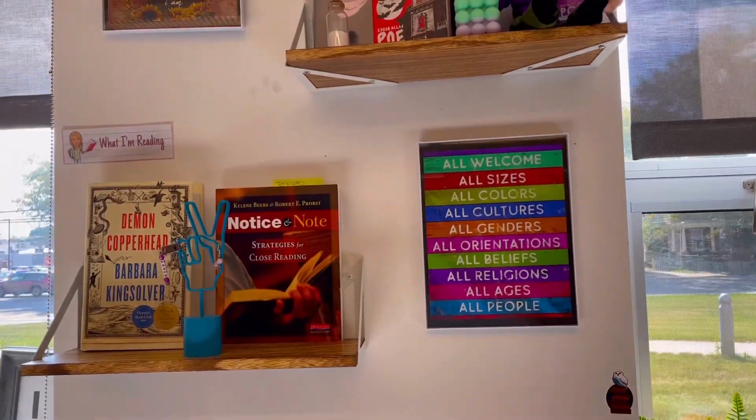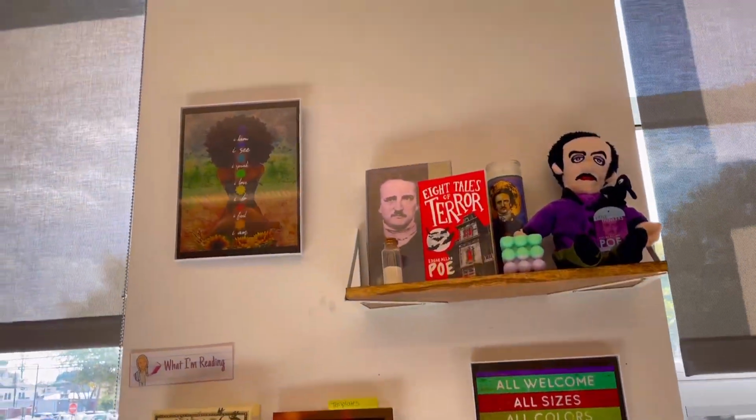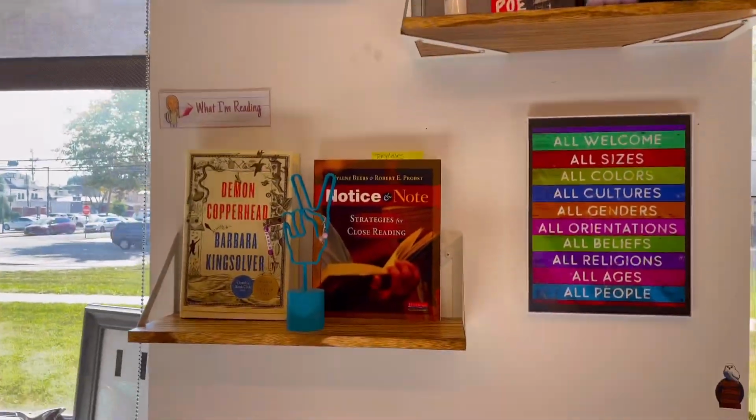Do you need to color code everything? Absolutely not. But see, I watch The Home Edit throughout the summer, and so I'm just in color coding mode. If you like anything that you see on my walls, I have links to all of this.